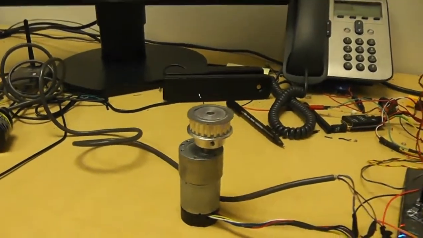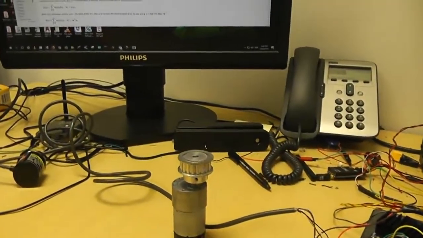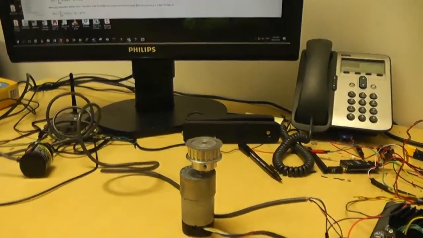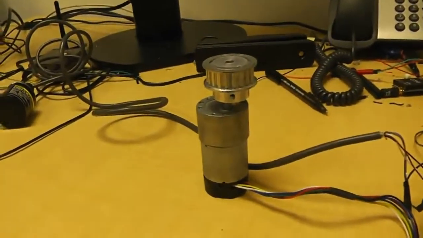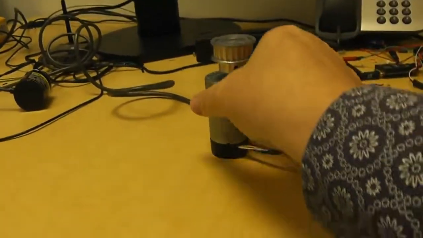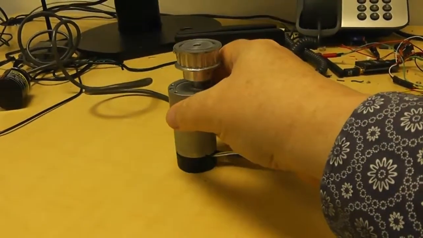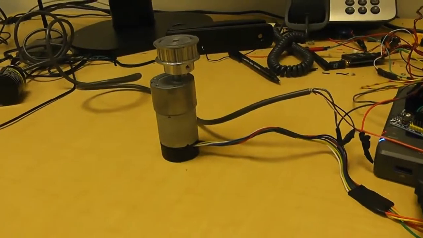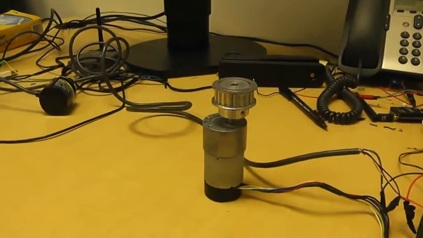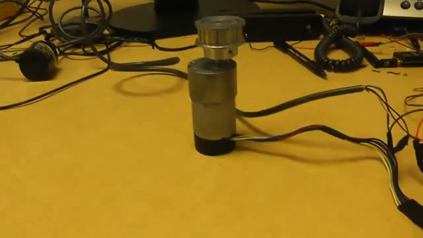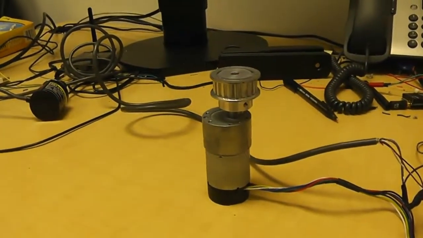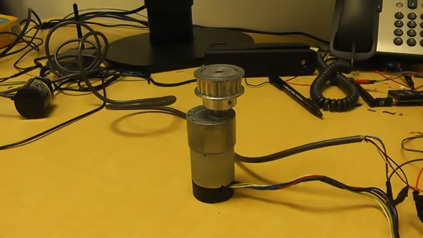Welcome back. I had a question from the previous videos about designing servos around motors like this, motors and encoders. There's an encoder at the other end. The question was how to identify the transfer function of these motors.